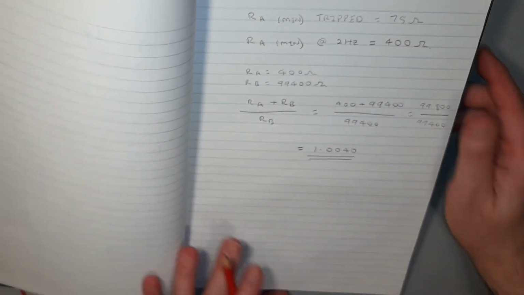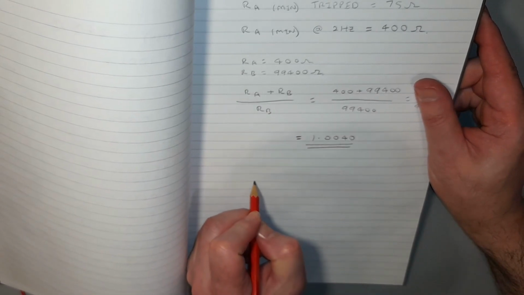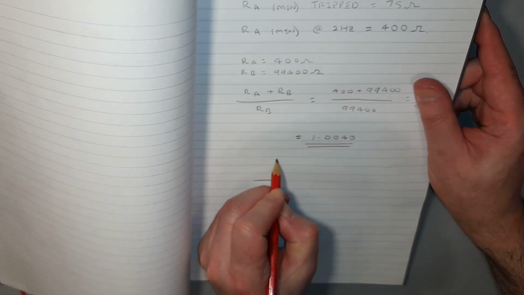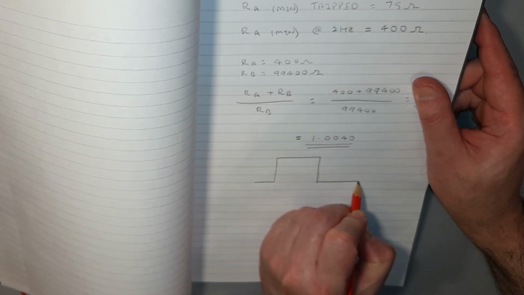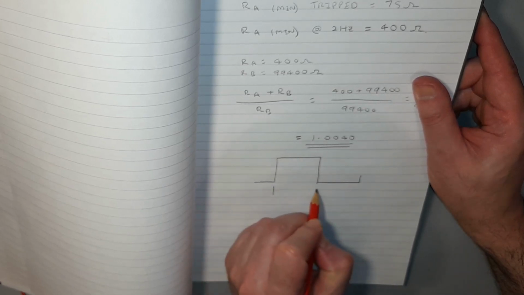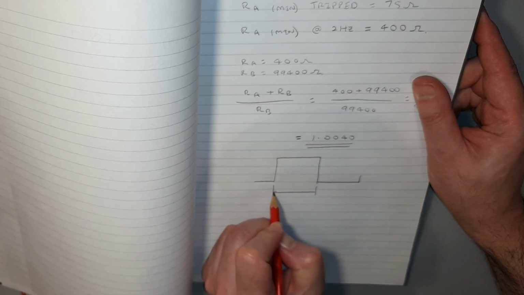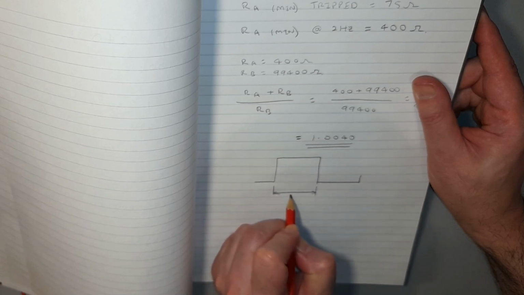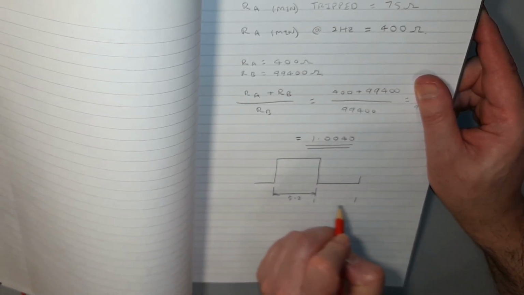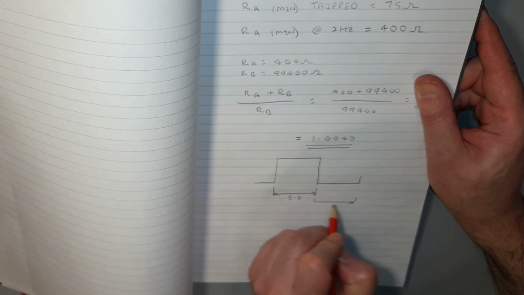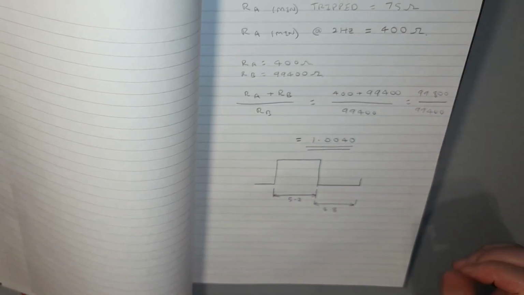Okay, so on the screen we have it looking like this. And this bit here is 5.2 squares, and this is 4.8 squares.